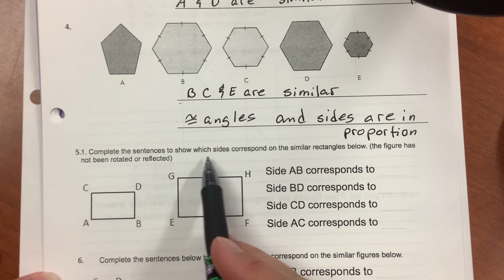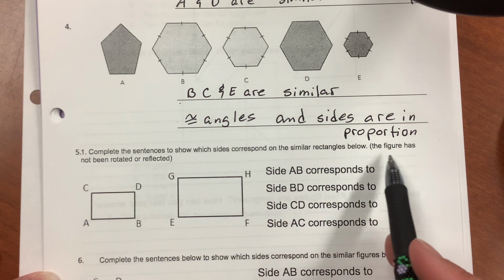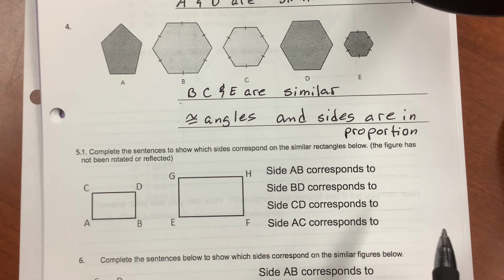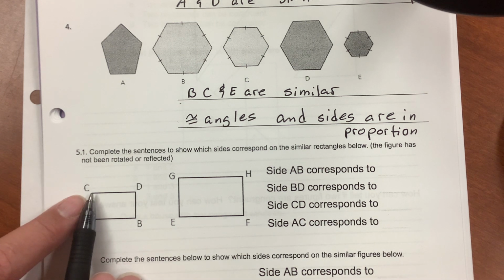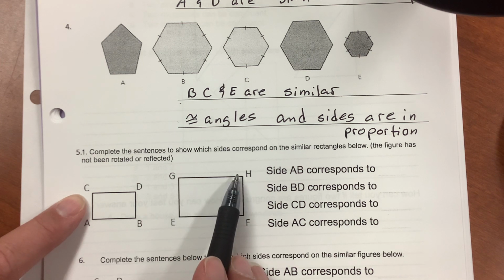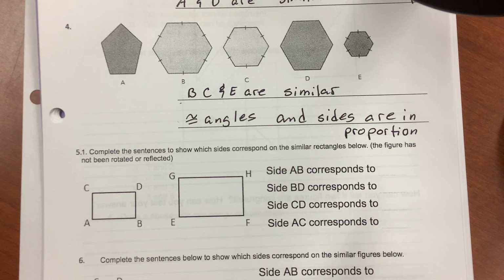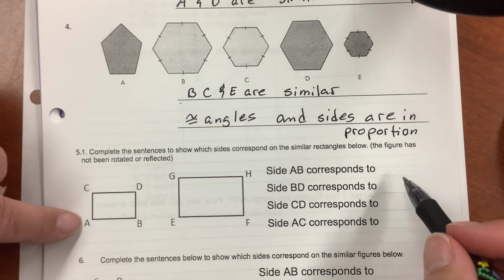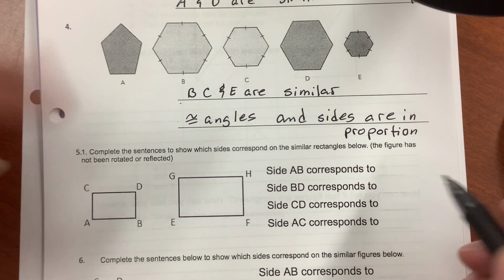Which sides are corresponding in these similar rectangles? Corresponding means that they're in the same place but in two different shapes. So if I'm looking at C to D, it's corresponding to G to H. Now you figure out which one is corresponding to AB. Try it, you can do this.